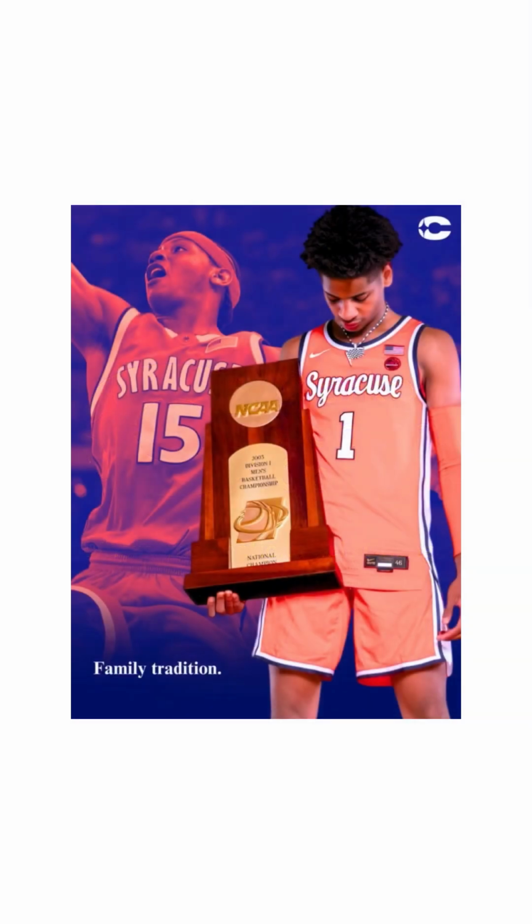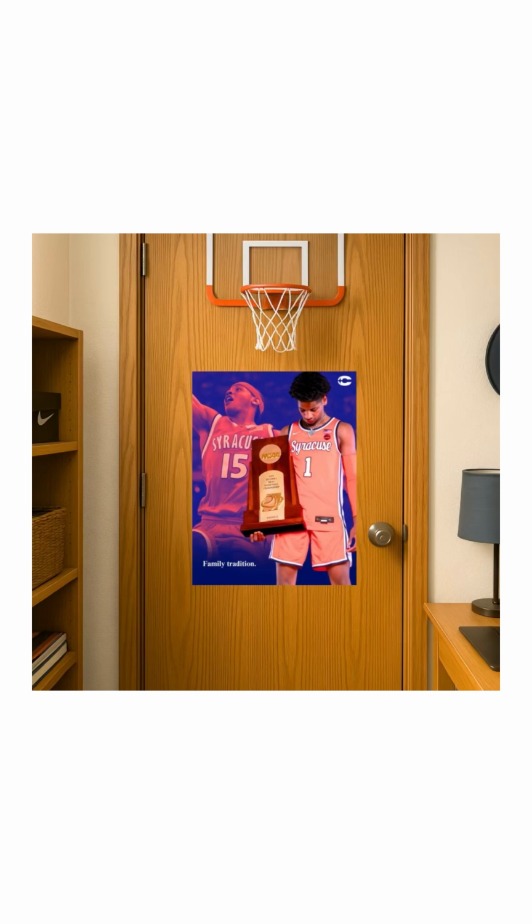How did I use this poster to create this mockup? Today I'll be showing you guys how I use ChatGPT to create images to promote products.